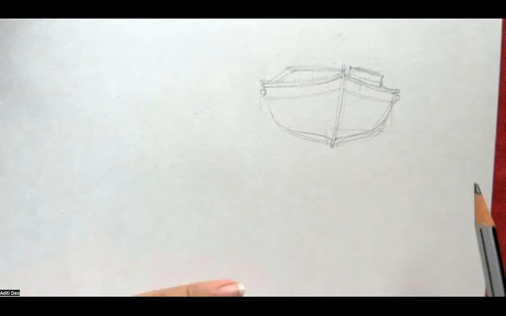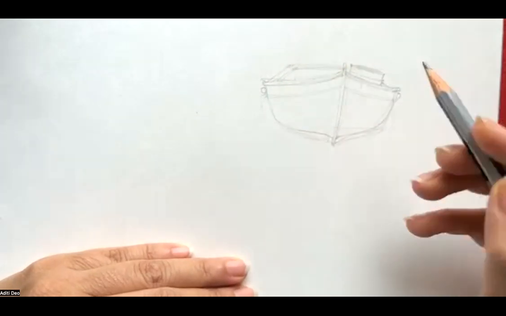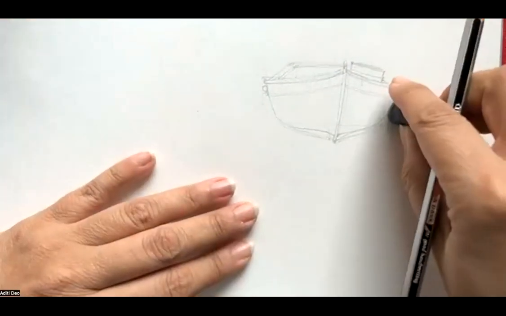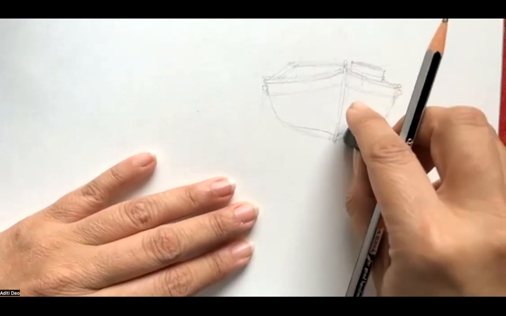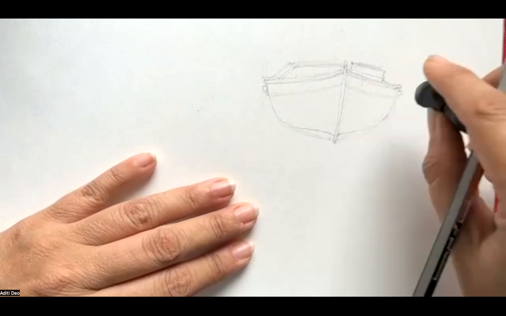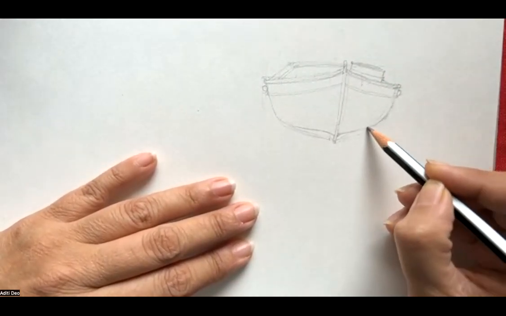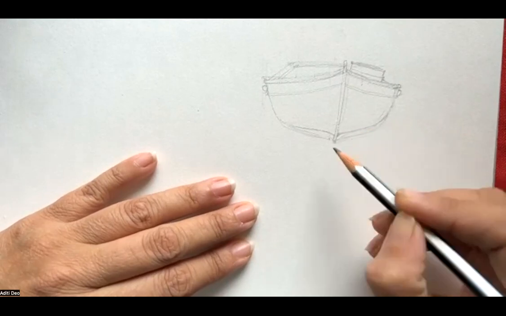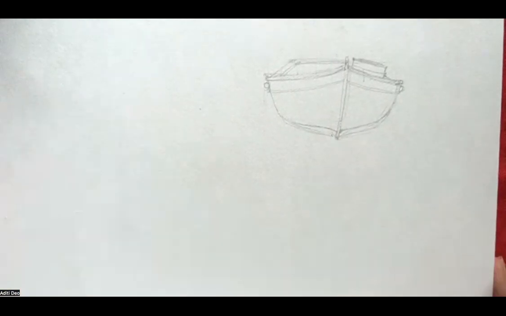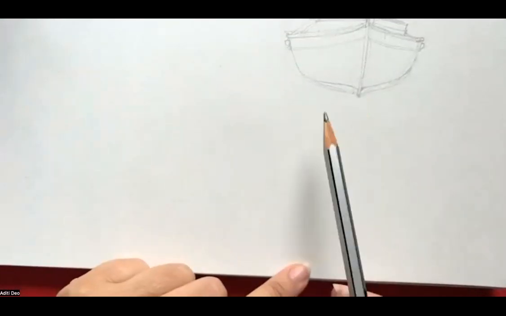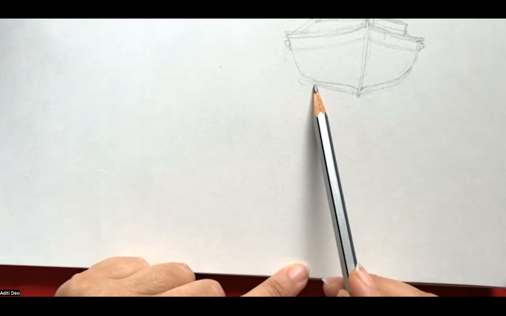Now, when we draw the reflection in water, here's where the fun begins. So we need to draw a slightly amorphous shape.